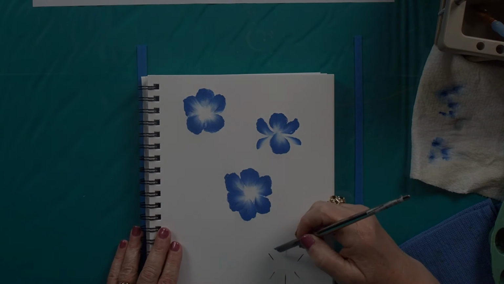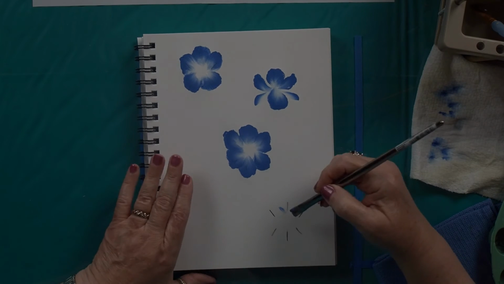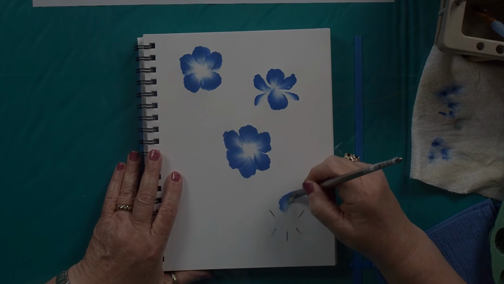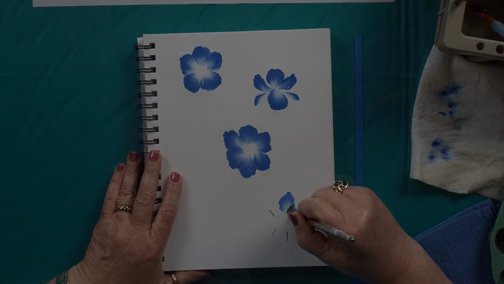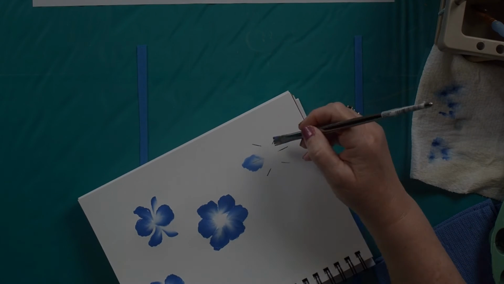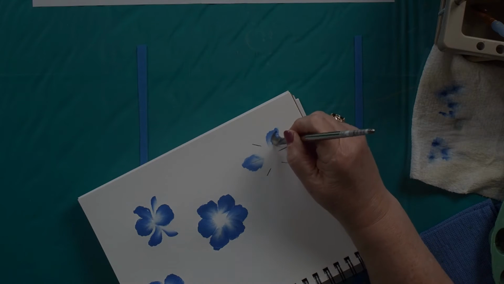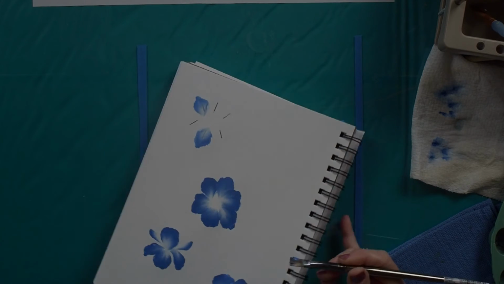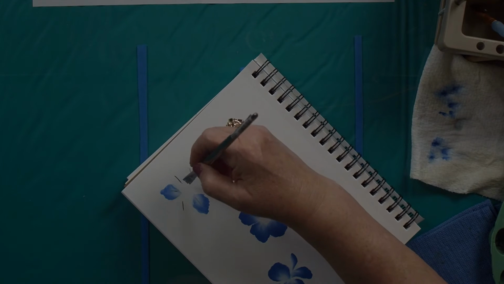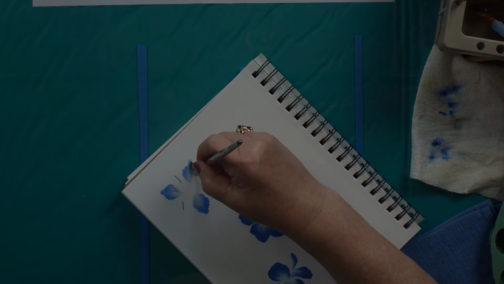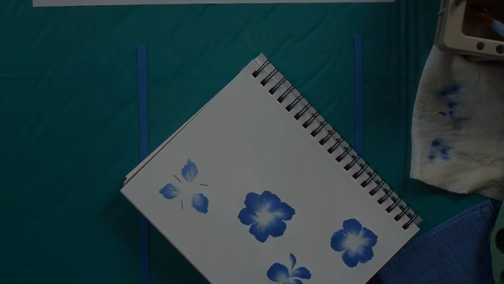So on this one, this is going to be the under piece. One under piece, 2 under piece, and 3 under piece.